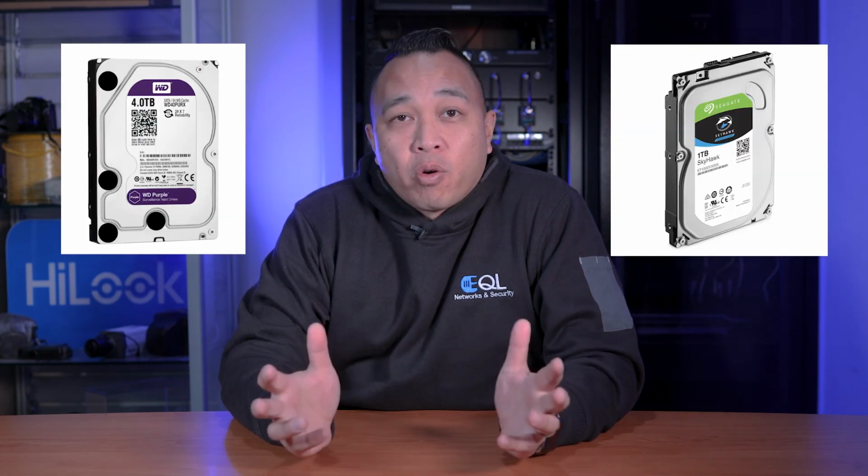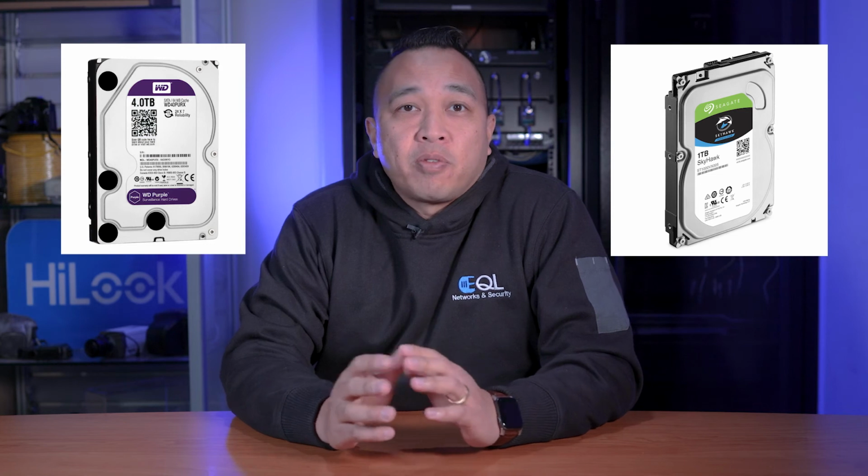Also, just to note, if you're planning on using a RAID setup specifically for CCTV surveillance, be sure to purchase the correct hardware, such as the hard drives, which are basically like a Western Digital or a Seagate Skyhawk. These hard drives have been designed to be written over and over again. If you want to know more about storage options for CCTV, be sure to check out our video on CCTV storage options. We'll put a link to it in the description below.